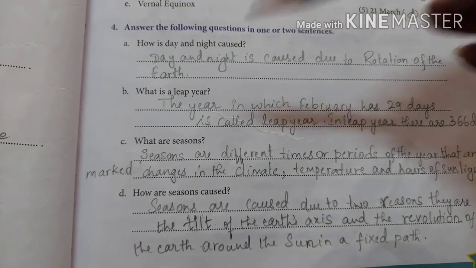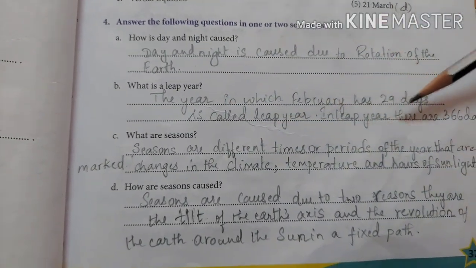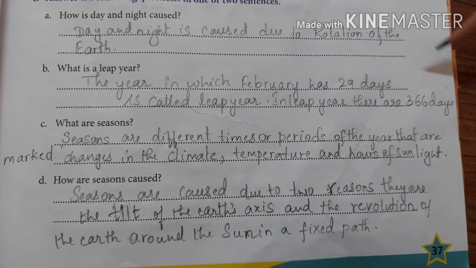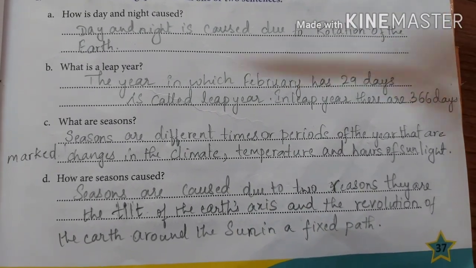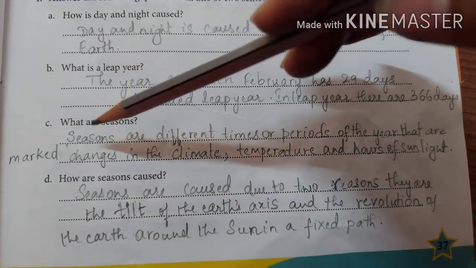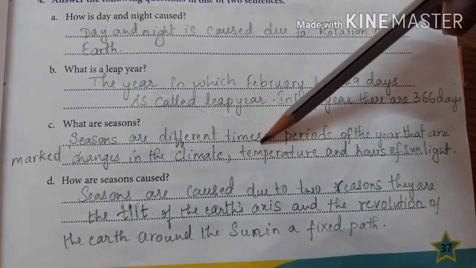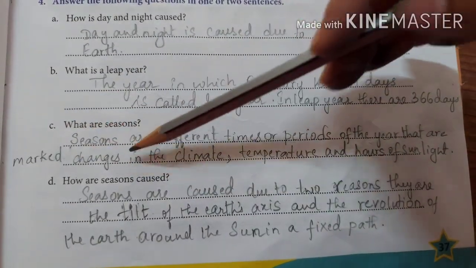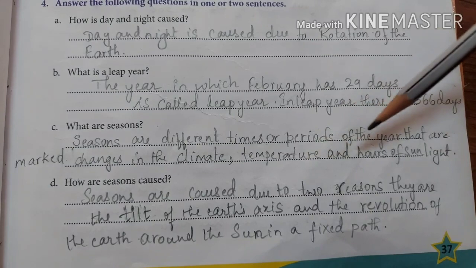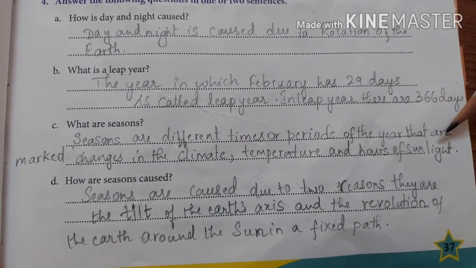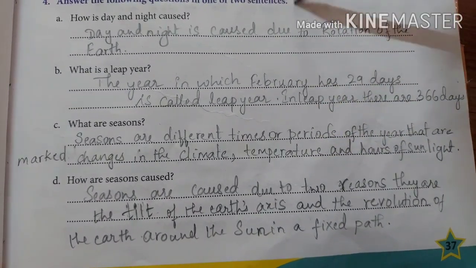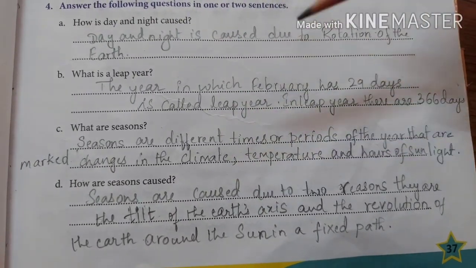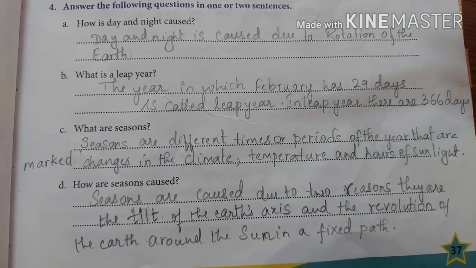What is a leap year? The year in which February has 29 days is called a leap year. In a leap year, there are 366 days. What are seasons? Seasons are different times or periods of the year that are marked by changes in climate, temperature, and hours of sunlight. If you're not able to write fast, please pause the video and copy it.